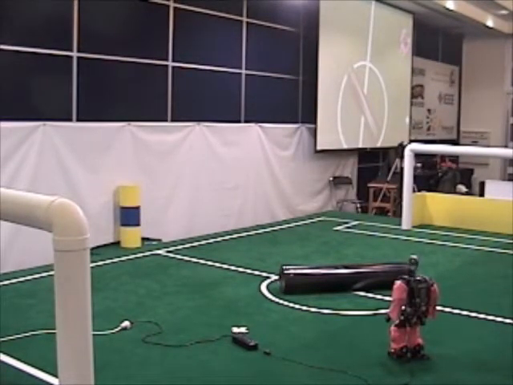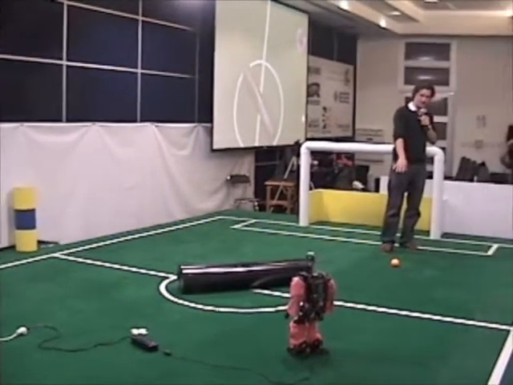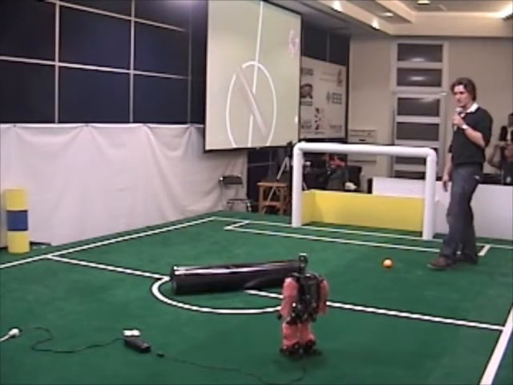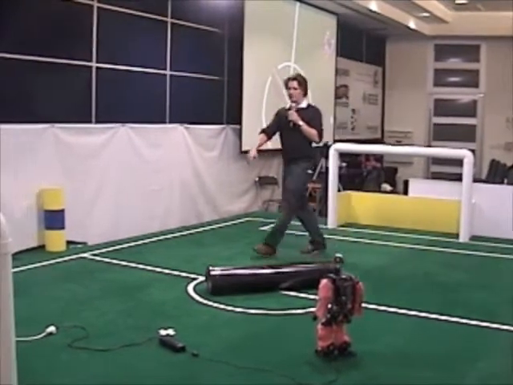I will do it one more. So here's the ball, it looks at the ball, and now I kick the ball behind the pole, and it will follow the ball and look in the right direction to find it again.